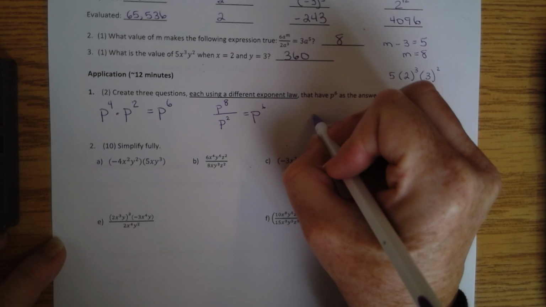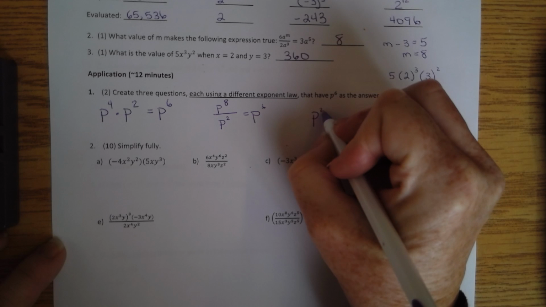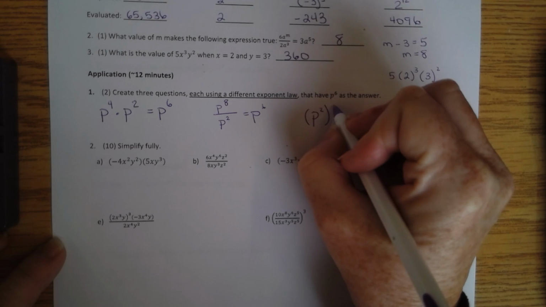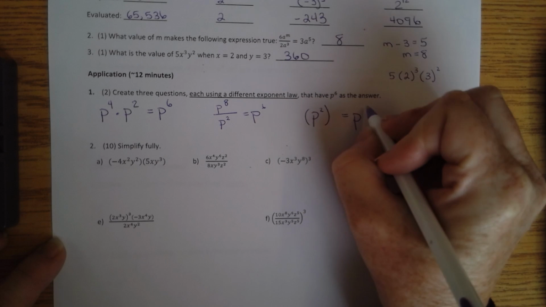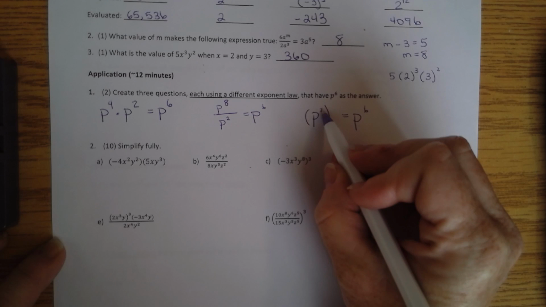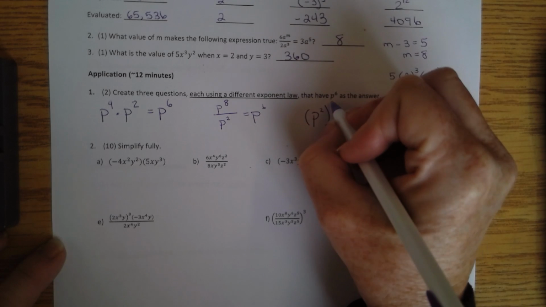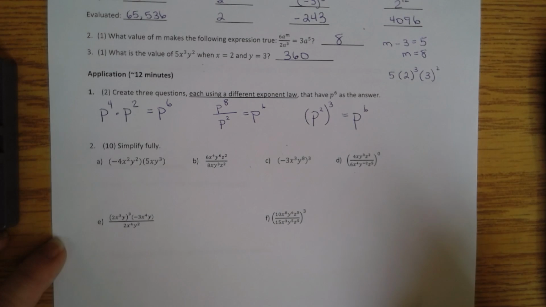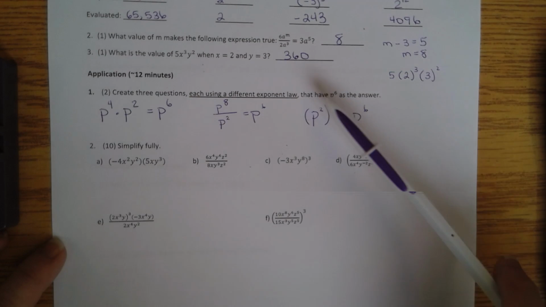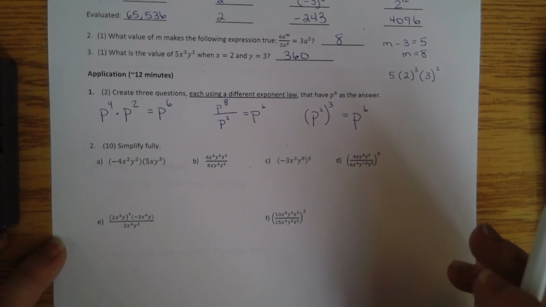And then this time I've got p squared to some exponent equals p to the 6, and I know this number times this number has to equal 6, so 2 times 3 equals 6. And so there's many possible answers for these questions, but that is 3 of them.